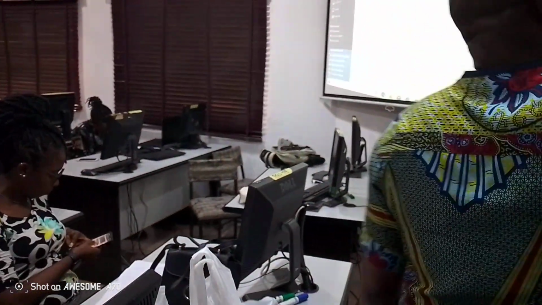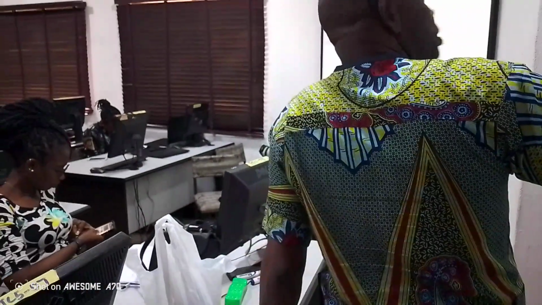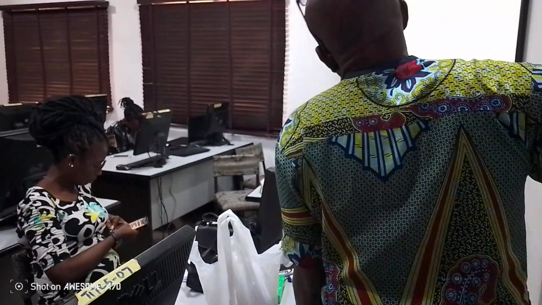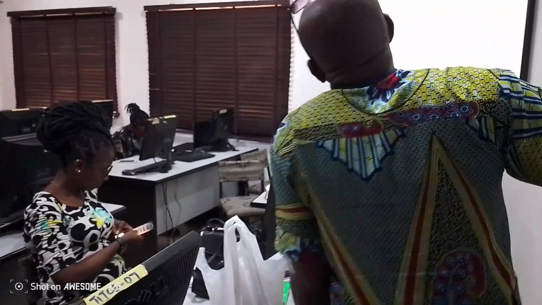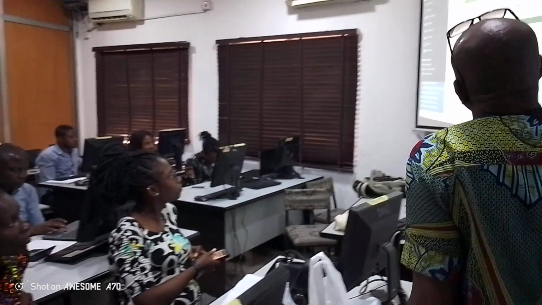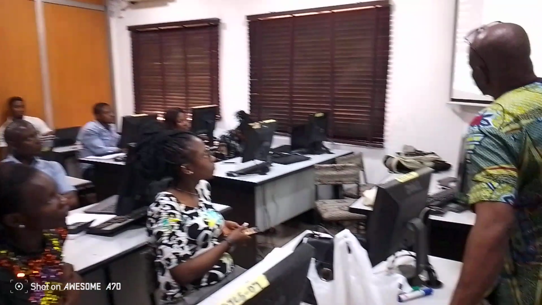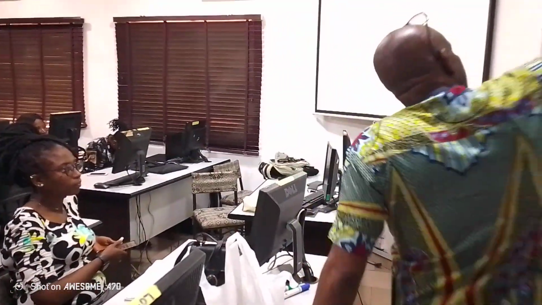So the money we transfer is this amount, 6 million. Change it now to First Bank. Are you on First Bank? Okay. We transfer it to where? UBA.